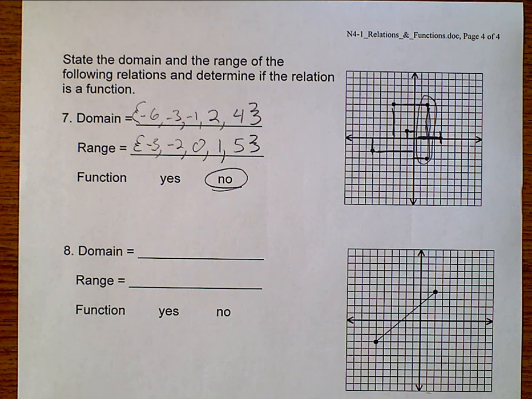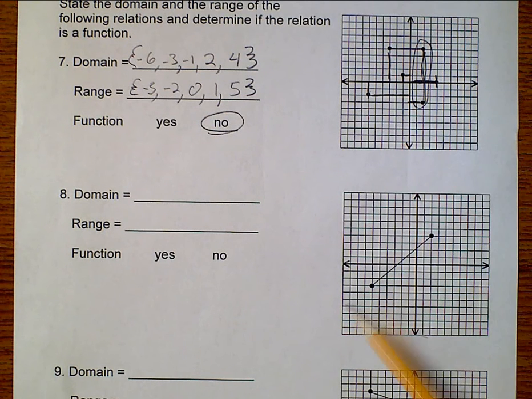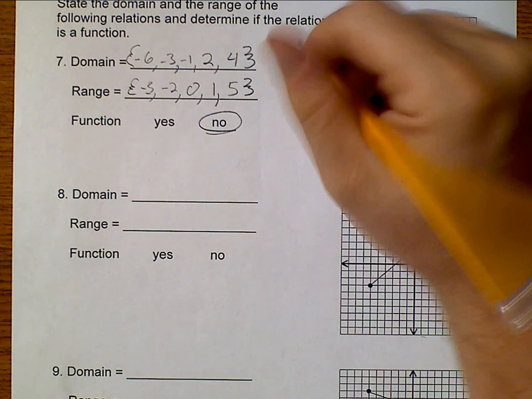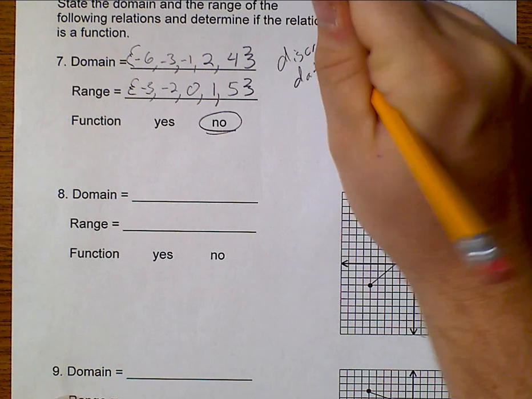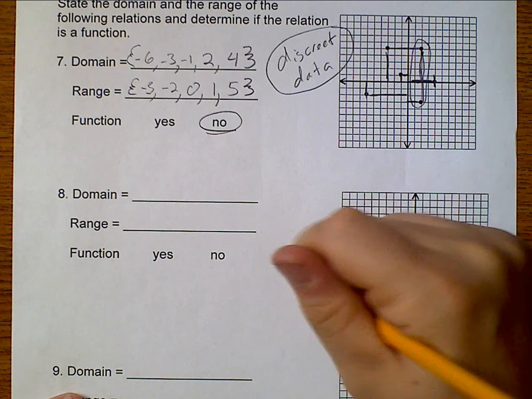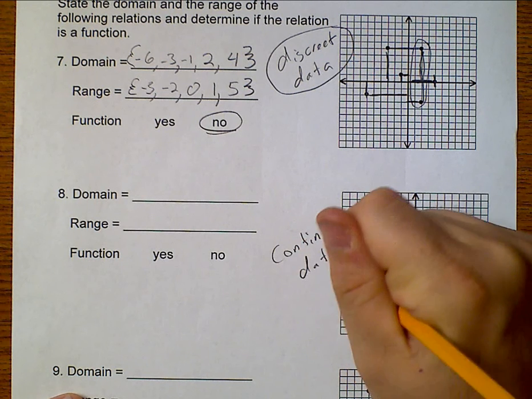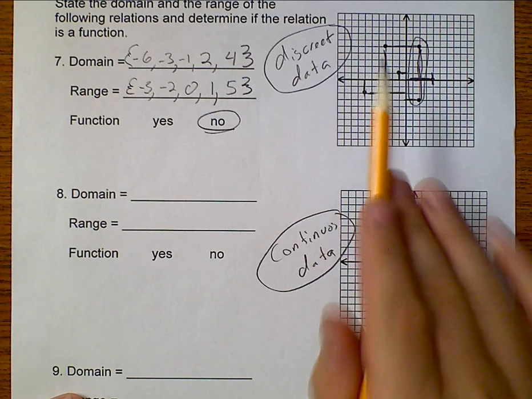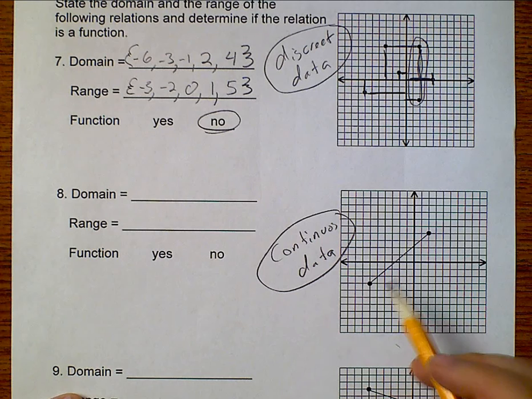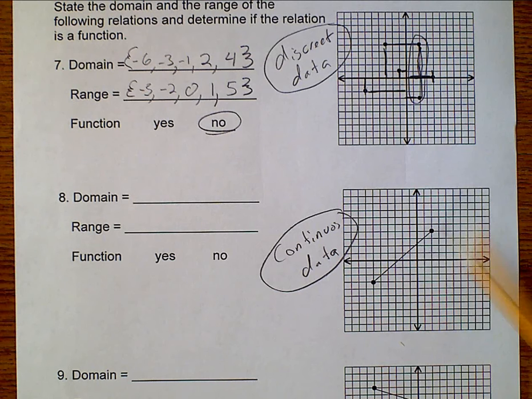Let's go ahead and talk about number 8. Well, number 7 and number 8 differ. If you'll notice, this has individual points, and this is a line. That's because this is discrete data, and this is what we call continuous data. Because this exists only exactly on these points, and this exists everywhere from here to here. That's the difference between discrete and continuous.